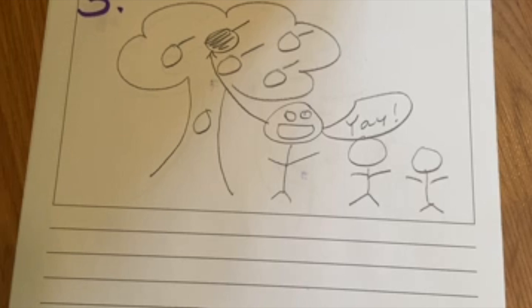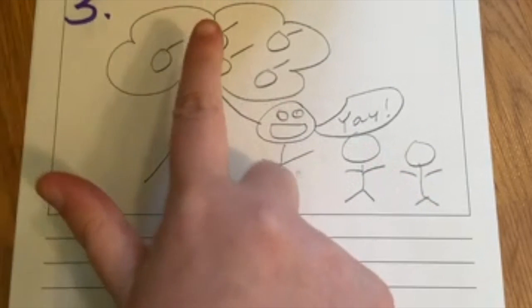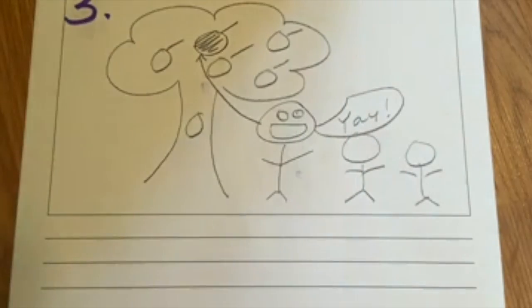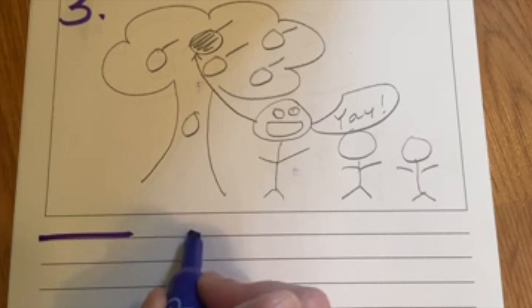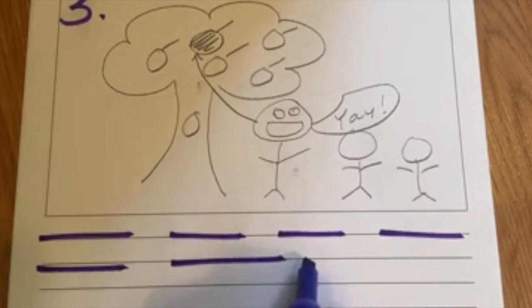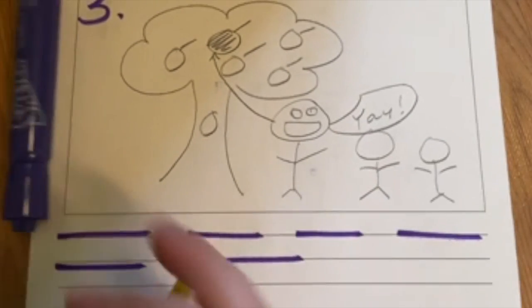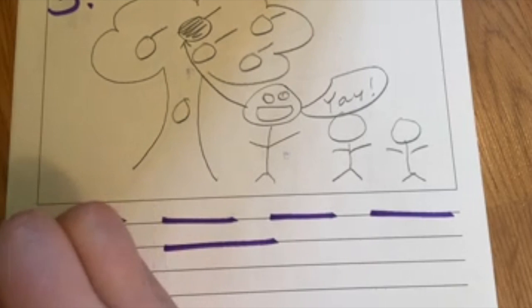Then I found the perfect apple. I'm gonna write, then I found the perfect apple. 6 words. Then, that's a transition word. I found the perfect apple. I'm gonna leave my punctuation because I think we can use a different punctuation mark than a period.